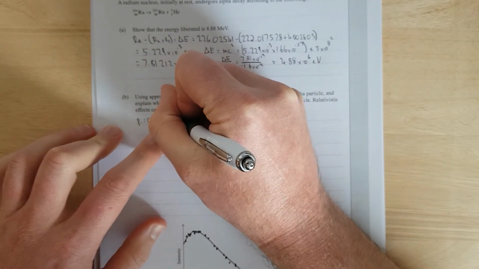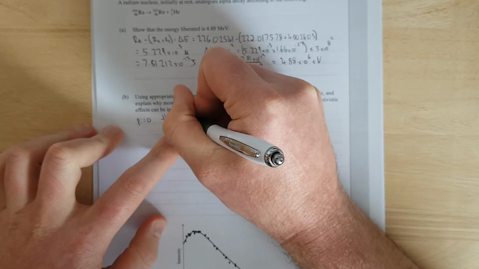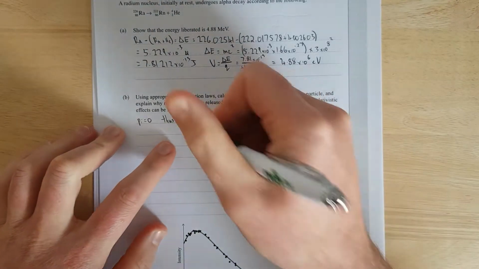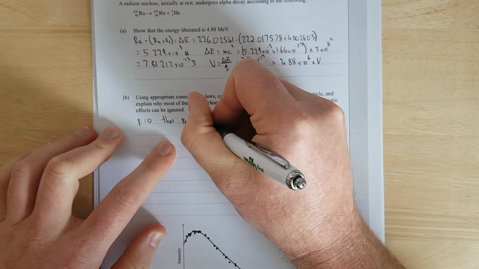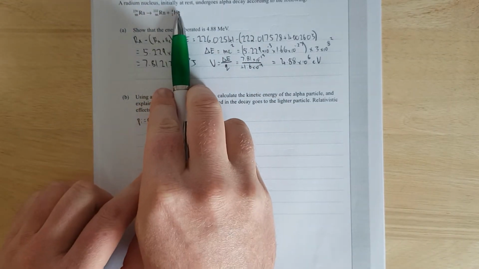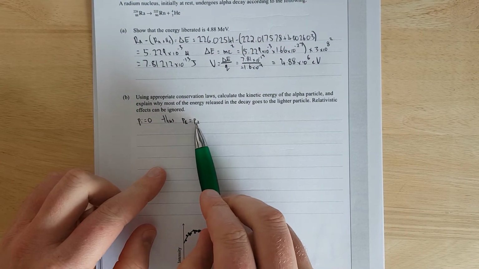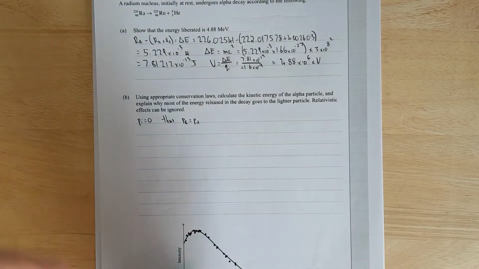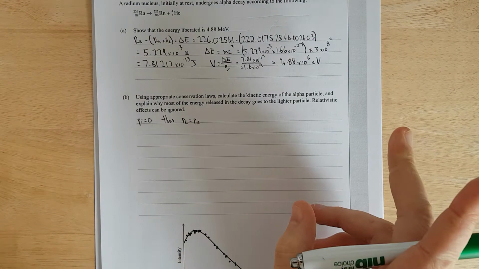Thus, we can say that the momentum of radium, I'll use subscript R for radium, is equal to the momentum of the alpha particle. In other words, these two added together will sum to 0. So the momentum of the radium minus the momentum of the alpha particle adds to 0, or they equal each other, just in opposite directions.